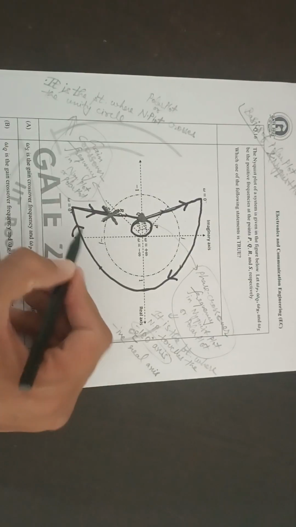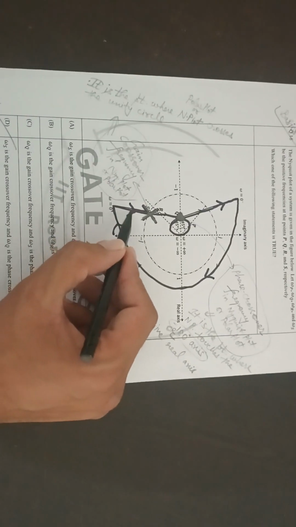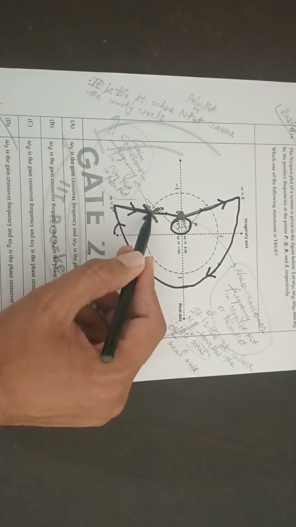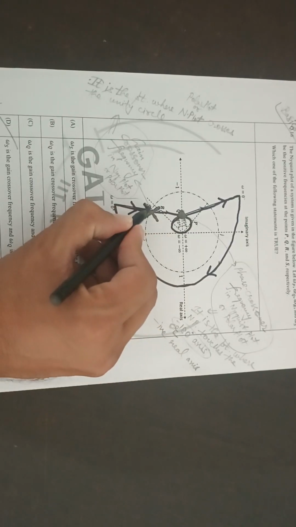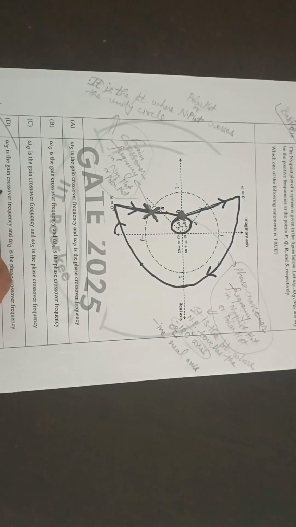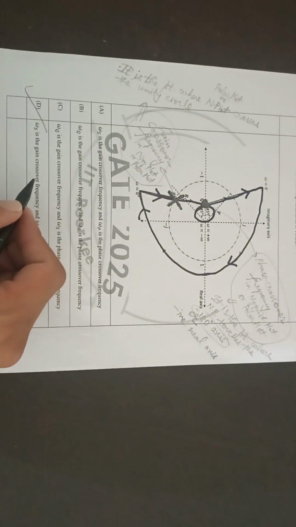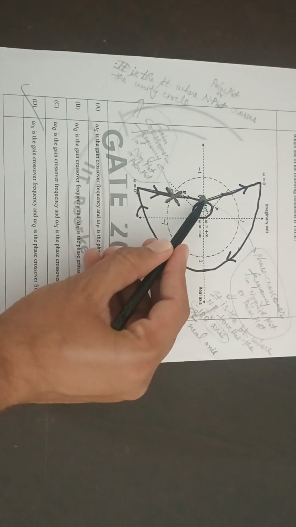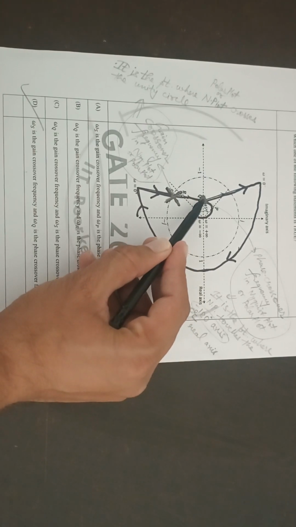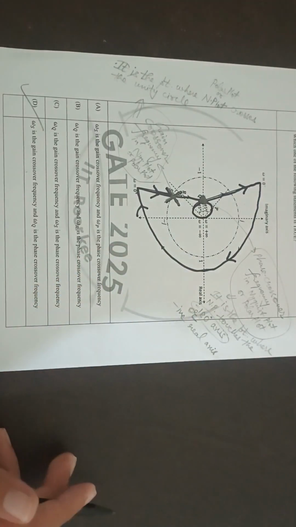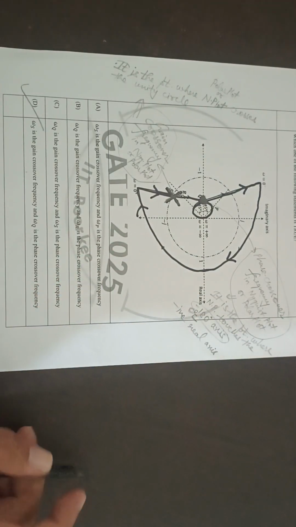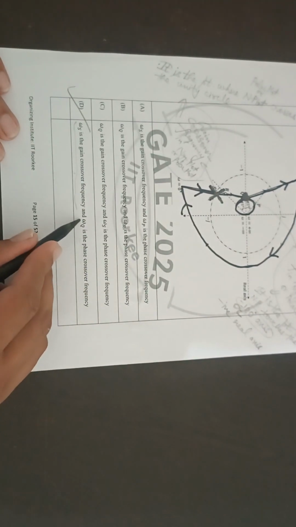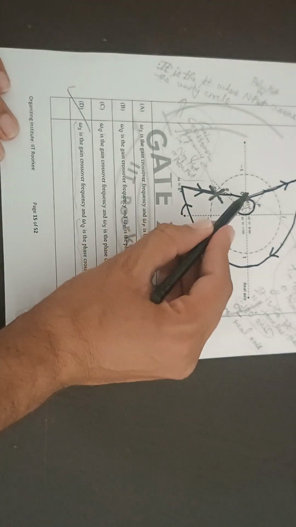So gain crossover frequency is the frequency where this Nyquist plot or polar plot touches the unity circle. So this is point S. So omega s is the gain crossover frequency, and the point where the Nyquist plot touches the negative real axis, or minus 180-degree axis, is the phase crossover frequency. Okay, so omega s is the gain crossover frequency and omega q is the phase crossover frequency.